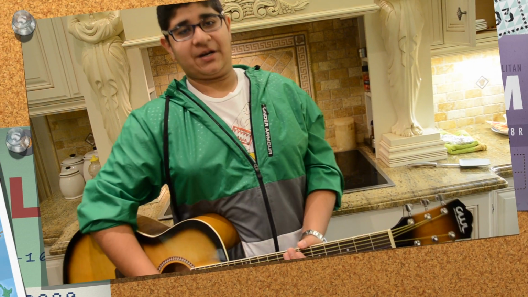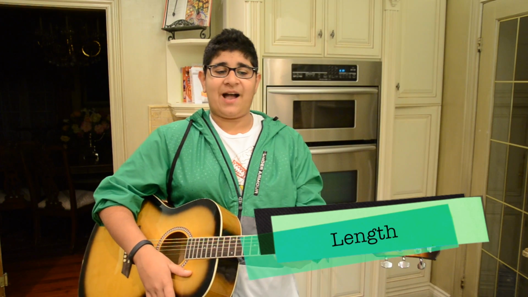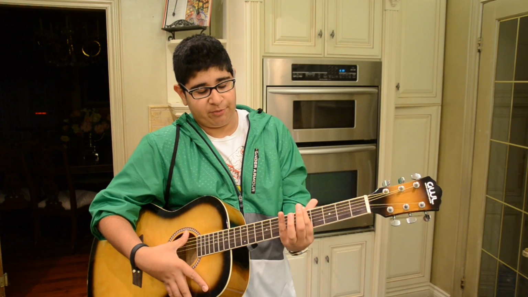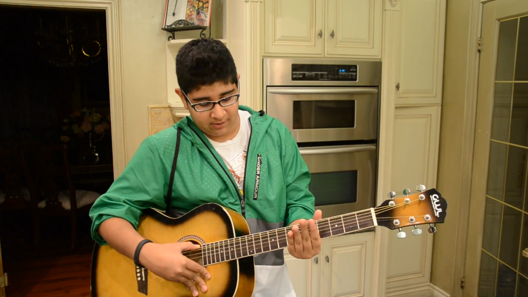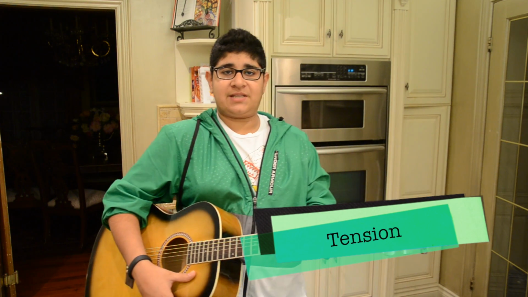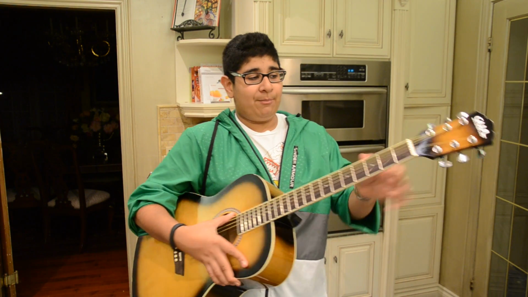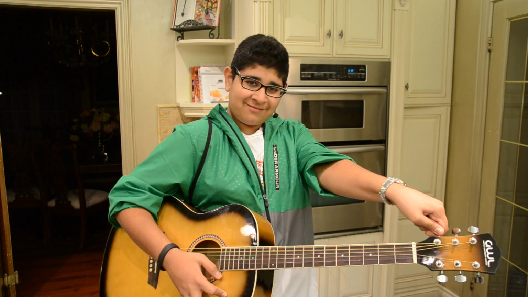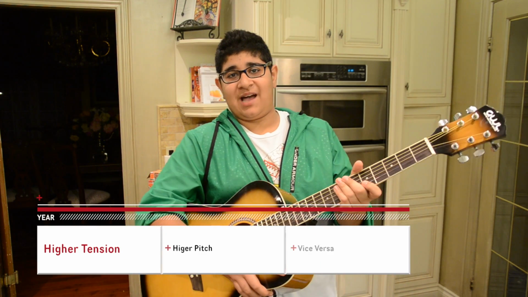There are four major factors that determine the pitch of the sound resulting from the string. The first factor is the length. The length can be determined by pressing down on the string at different places on the fretboard, as you can hear from here. Those are two completely separate noises because the length of the string was altered. The second factor is tension. The tension can be determined by moving any of these knobs. For example, the higher the tension, the higher the pitch of the sound.